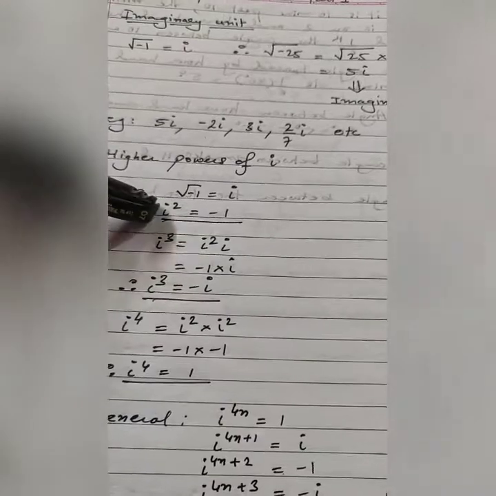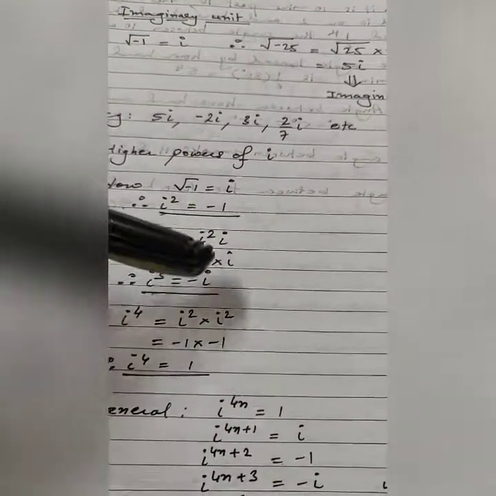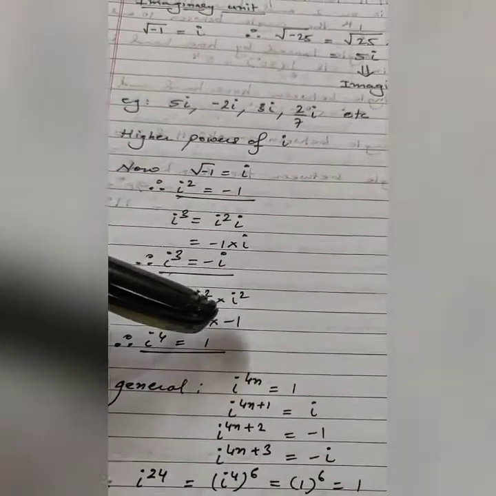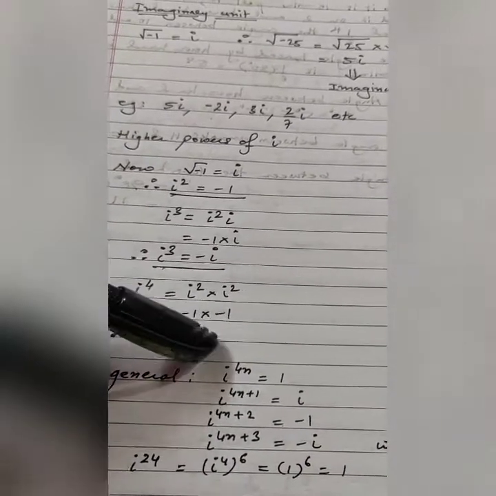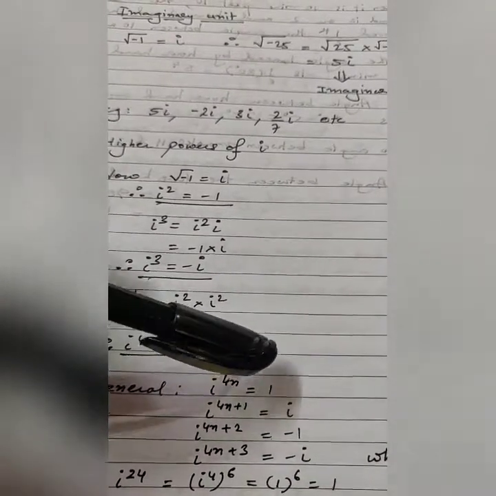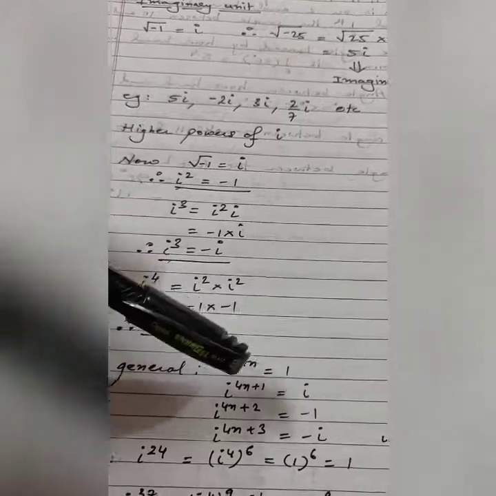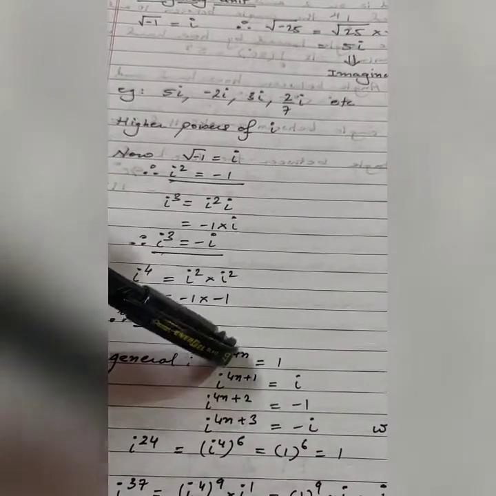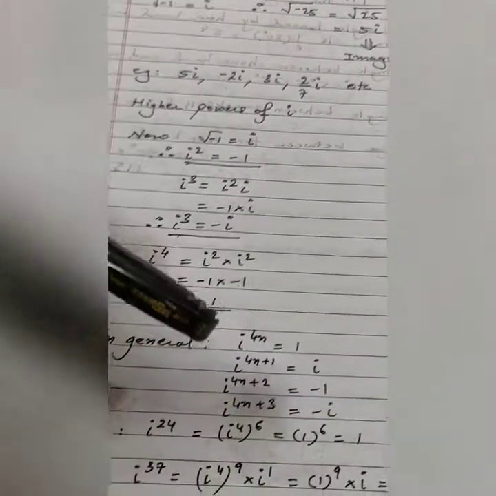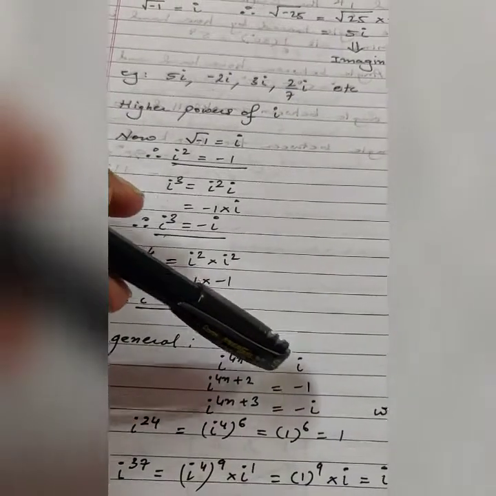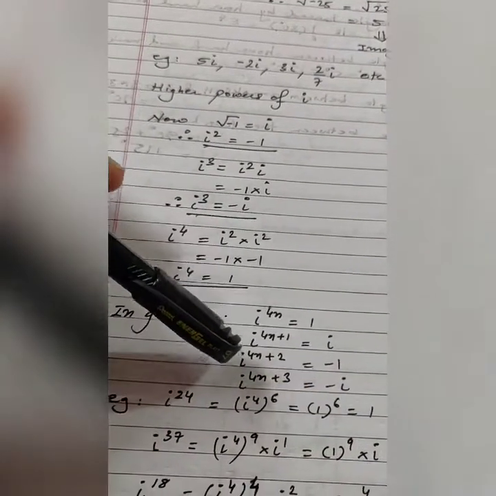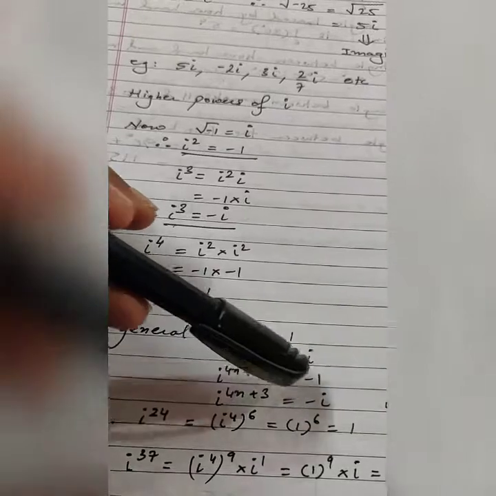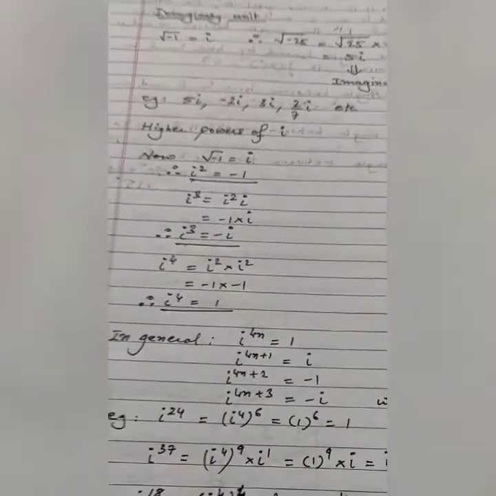So three important values: i square is minus 1, i cube is minus i, and i raised to 4 is 1. In general, if you have i raised to 4n, the value can be directly written as 1. If you have i raised to 4n plus 1, then you can replace that directly by i. If you have i raised to 4n plus 2, then that gets replaced by minus 1. If you have i raised to 4n plus 3, then that gets replaced by minus i directly.